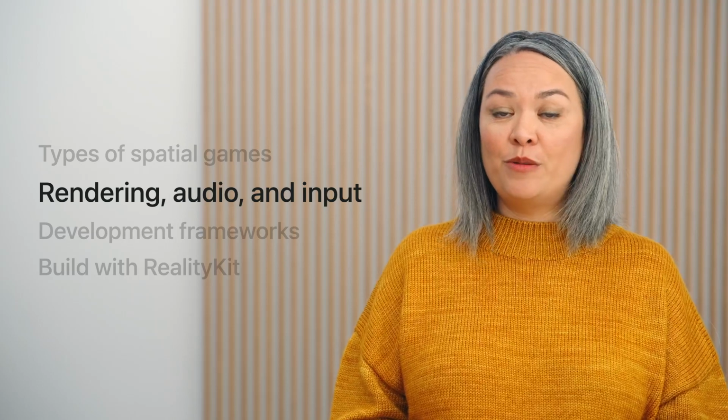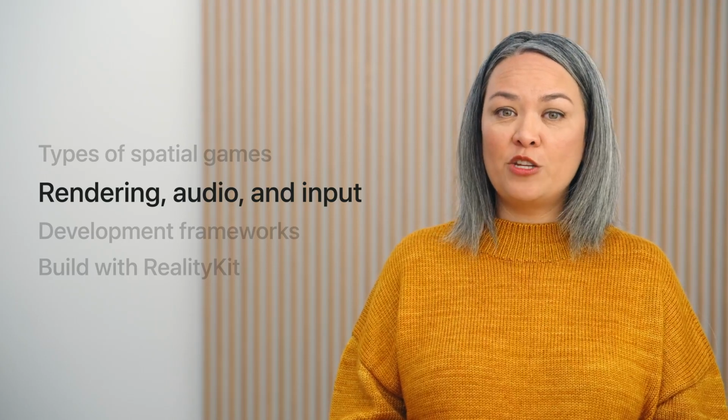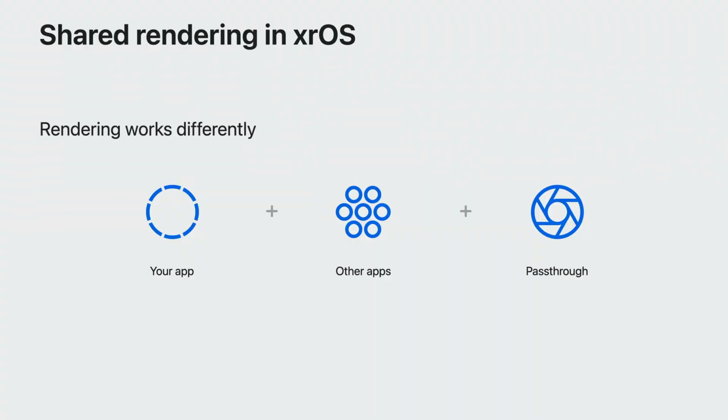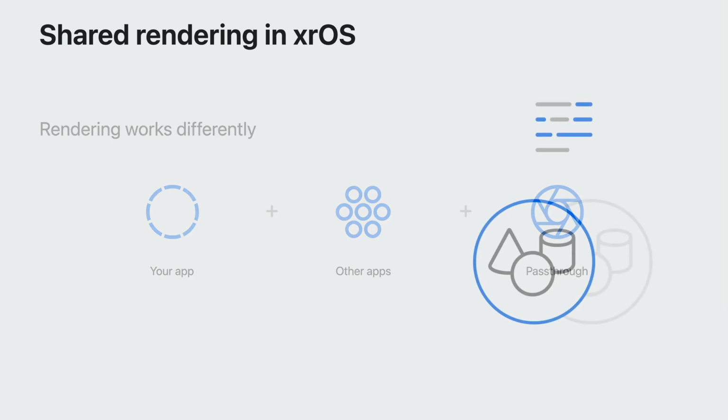Rendering, audio, and input work differently on this device than you might be used to on other platforms. When you're running in a shared space, the content from your game is drawn together with content from other apps, system UI, and pass-through. Since the rendering is shared, the frameworks ensure that all apps are good citizens, and their rendering doesn't interfere with other apps. In this mode, you can use surface shaders and geometry shaders through MaterialX.